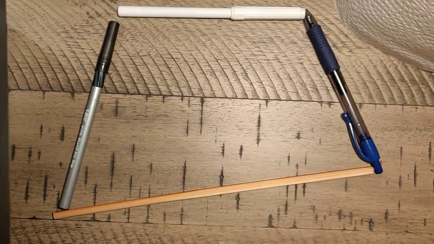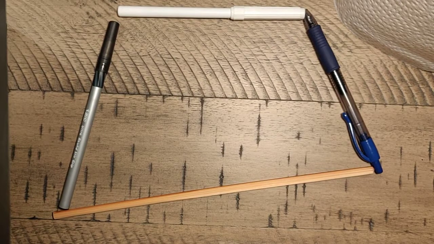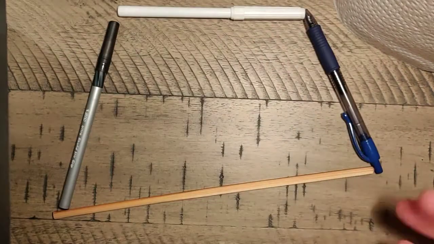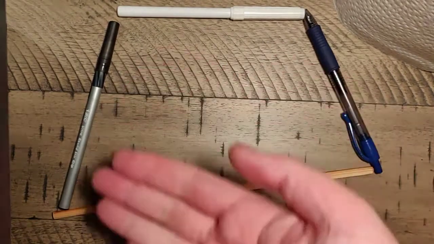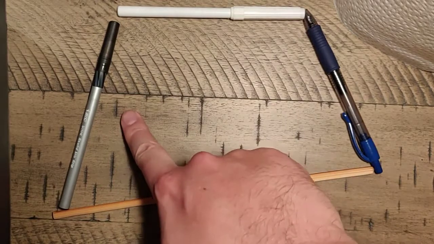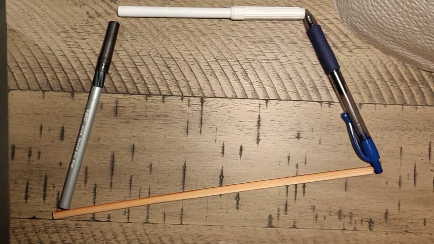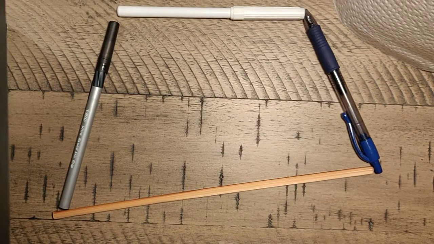All right, so ladies and gentlemen, at this point I want to illustrate something using the tools I had available. I apologize about the crudeness of the tools, but it seems to work out pretty well. Note here we have ourselves a quadrilateral, right? We can see that the quadrilateral is constructed by these four segments here: a black pen, a white pen, a blue pen, and a chopstick. Yeah, I realize it's an eclectic mix of things, but you make do with what you have. So it looks something like this.